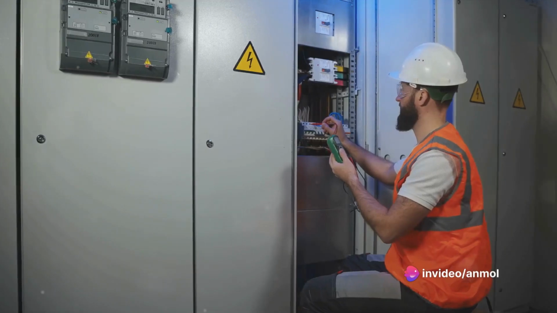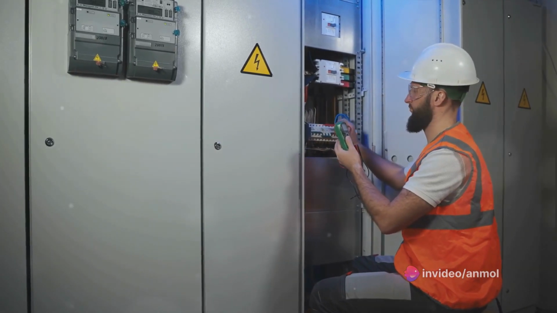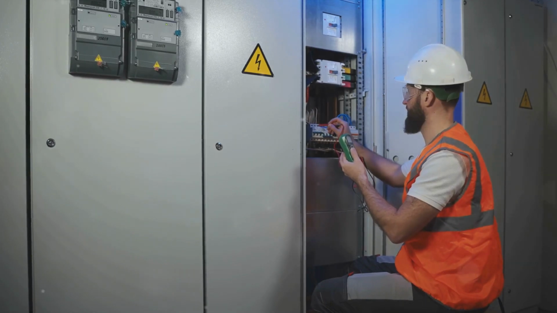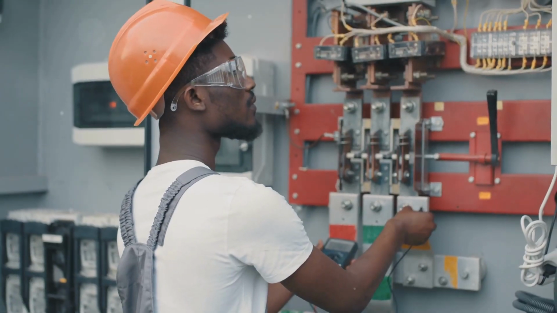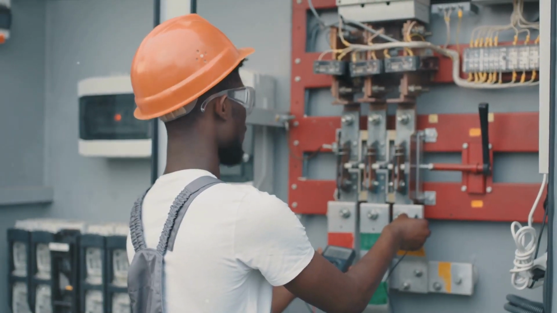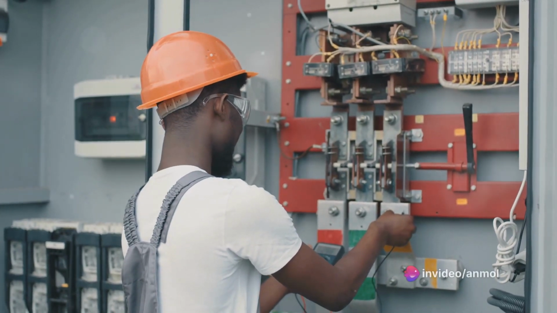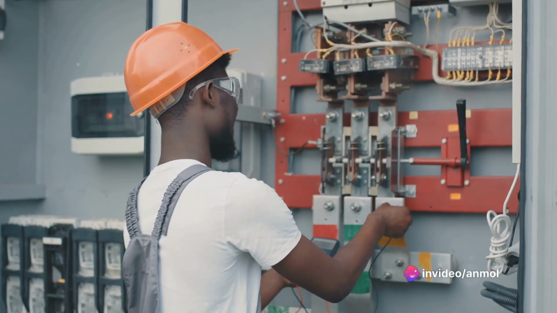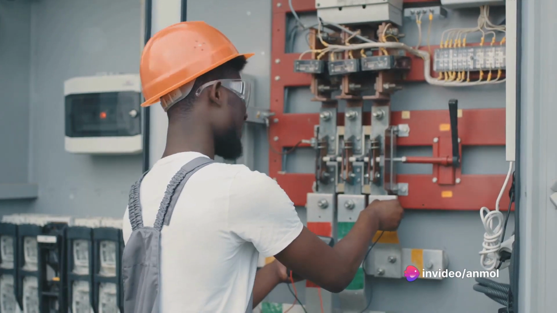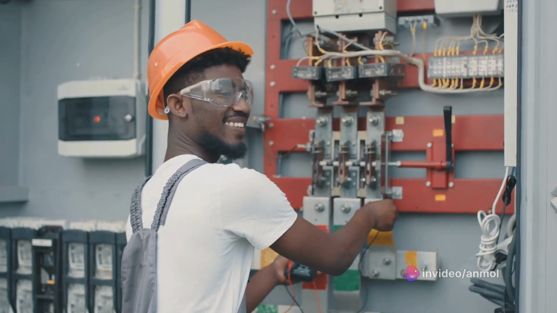But before we start testing, let's take a moment to discuss safety. Safety is paramount when dealing with electricity. Always ensure the VFD is powered off and disconnected before testing. Also, protective gear like gloves and safety glasses are not just fashionable, they're essential.